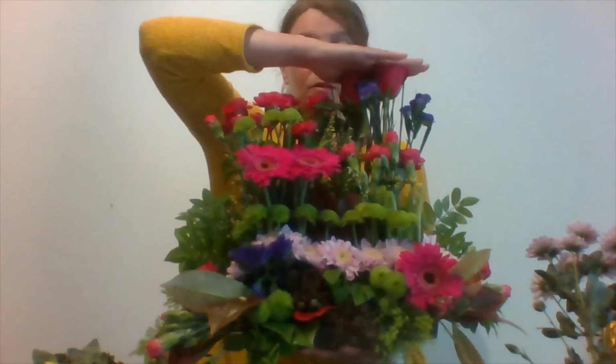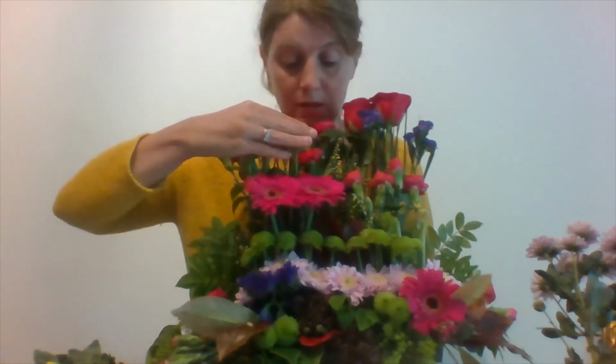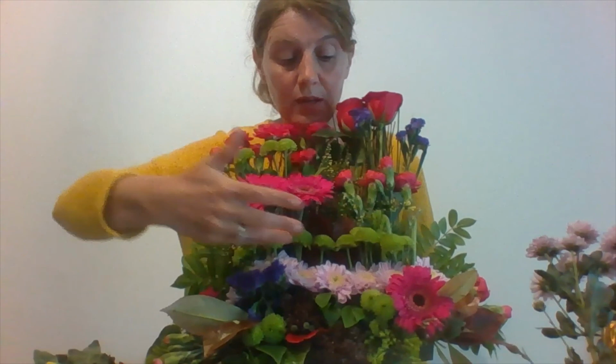So there we go. That's a parallel arrangement, and just hold it up there. So you can see we have our different levels. We have our level of roses, gerbera, our lowest gerbera. So we've kind of steps of colour coming down. And then we have our green, clusters of our green. We have a line going across and we have the lower one. So that's a parallel arrangement.